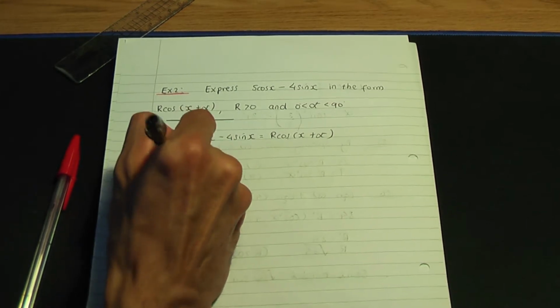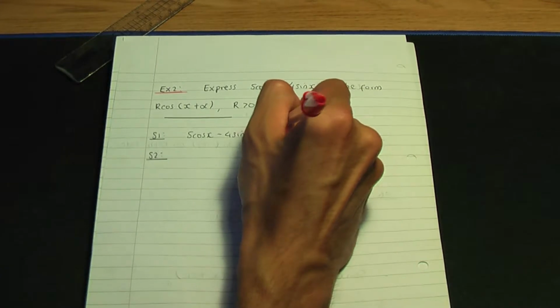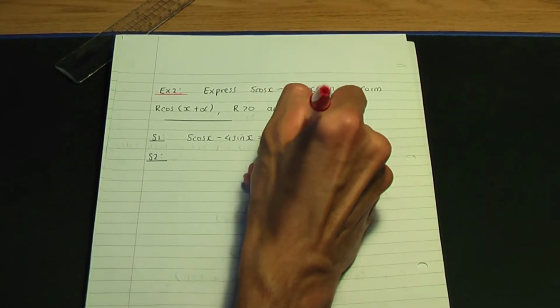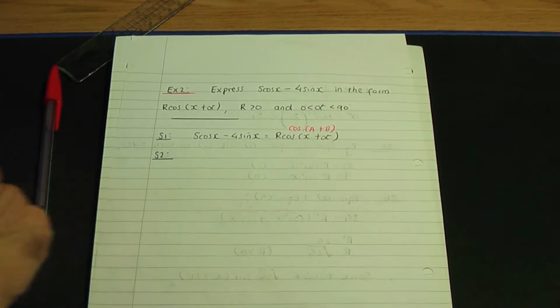In step number 2, let's use the compound angle formula or identity for cos A plus B to rewrite the right hand side.